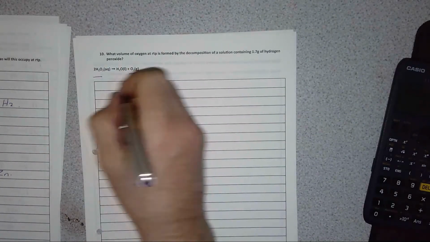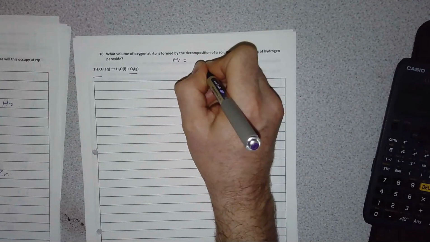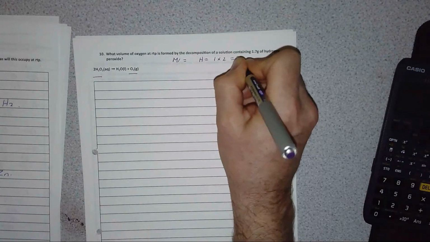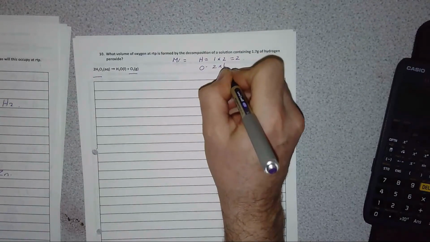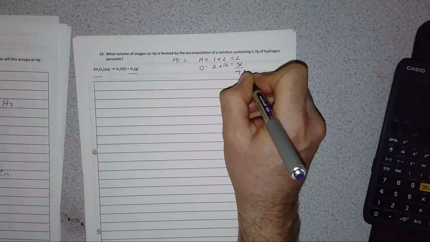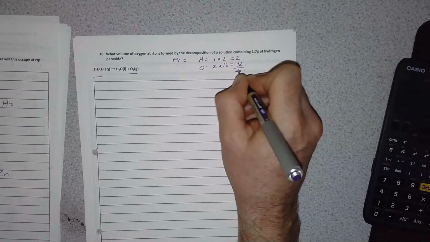Hydrogen peroxide, the MR is, there's hydrogen is 1 times 2, so there's 2 of those. Oxygen, there's 2 of those times 16, so 32, so it's 34.